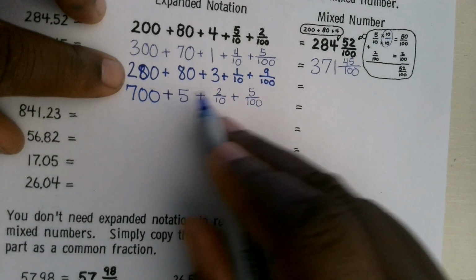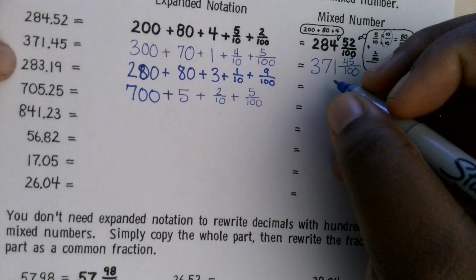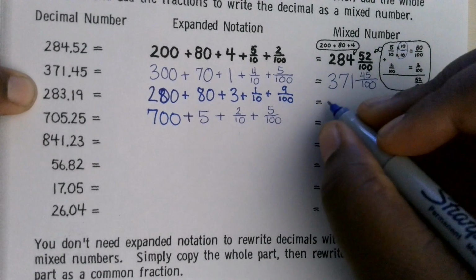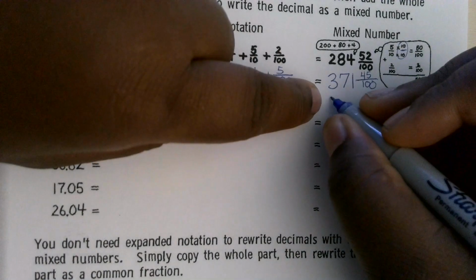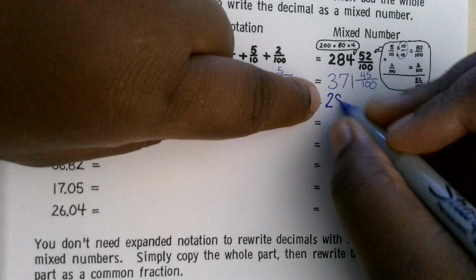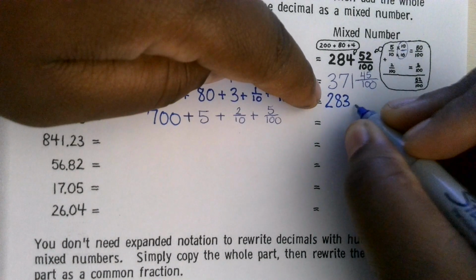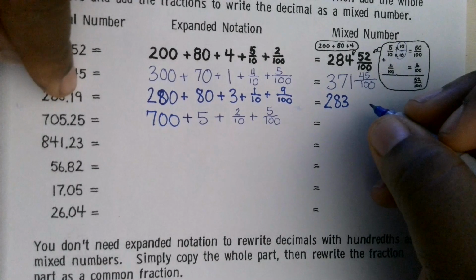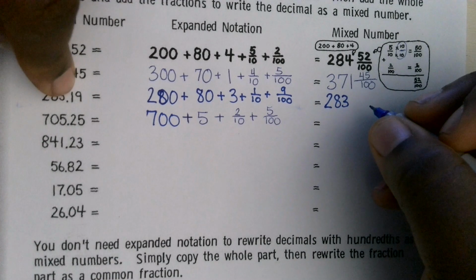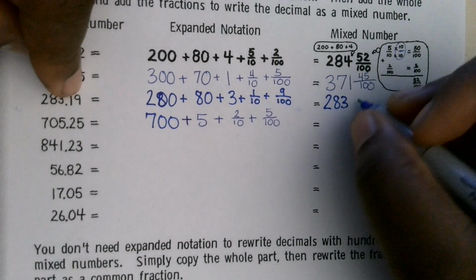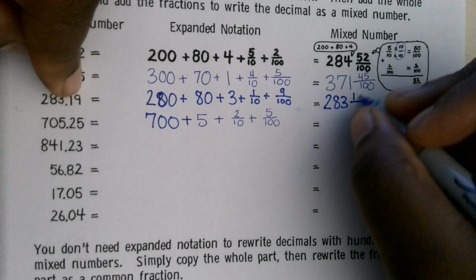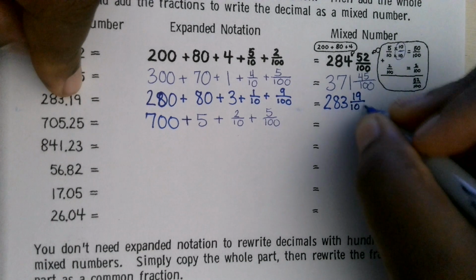So 283 is my whole number part. And I can read that straight from the decimal number. 283, and 19 hundredths. I'm reading it straight from the decimal part. 19 hundredths.